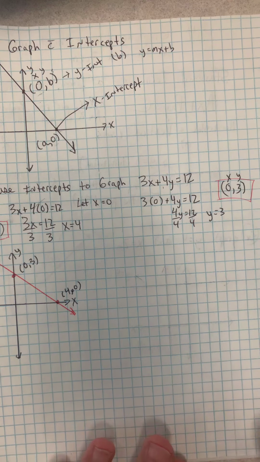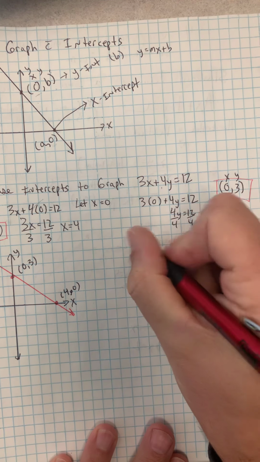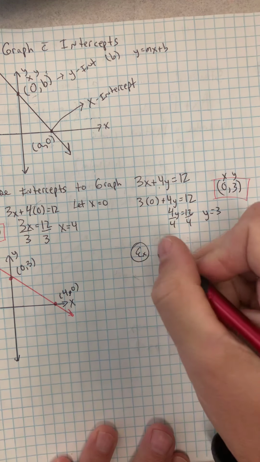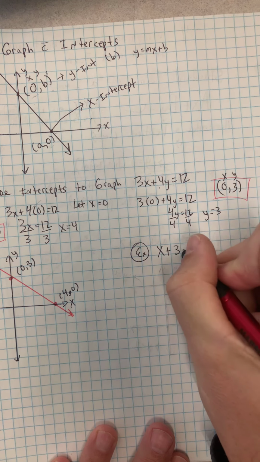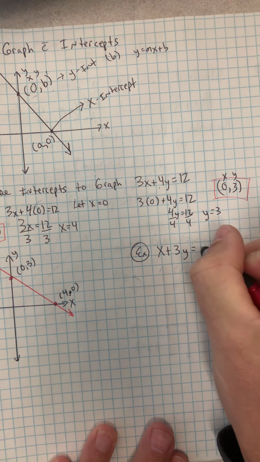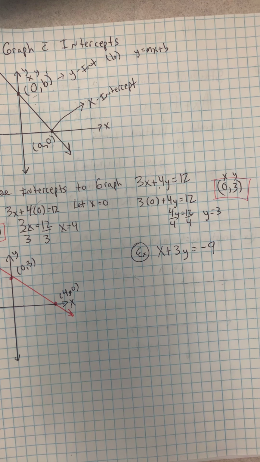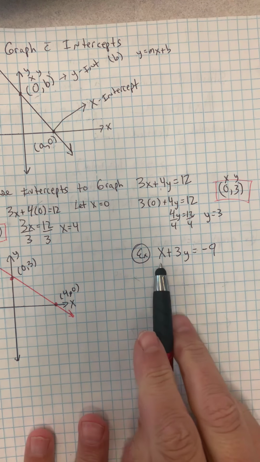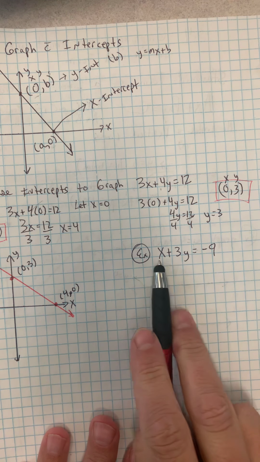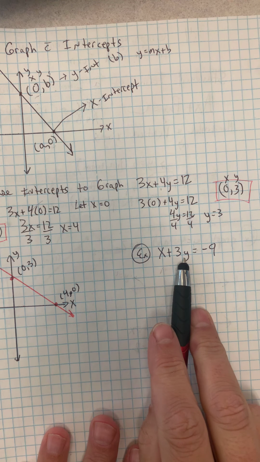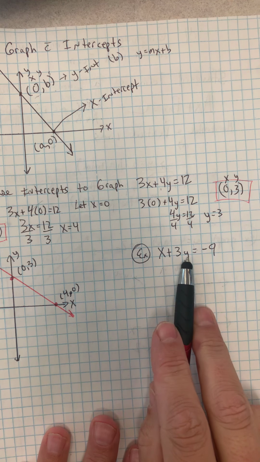These go super quick once you pick up on what they're doing. Here's the next one. We're still gonna graph it. And I have x plus 3y is equal to -9. I am gonna go quick on this one because here's how I like to set mine up. It's in standard form. When I see it in standard form, it lends itself nicely to find the intercepts.